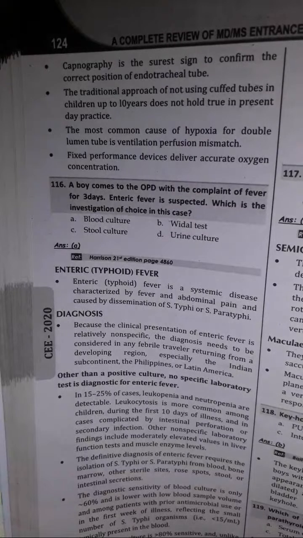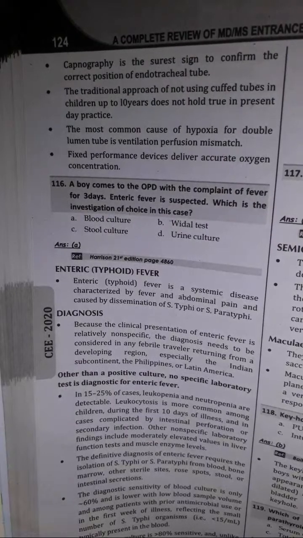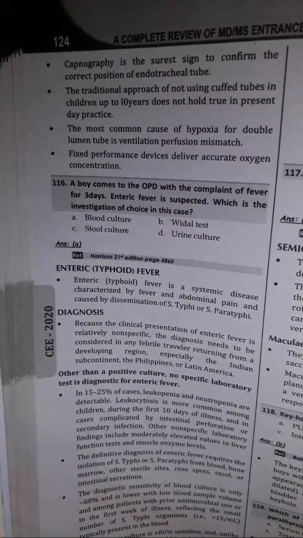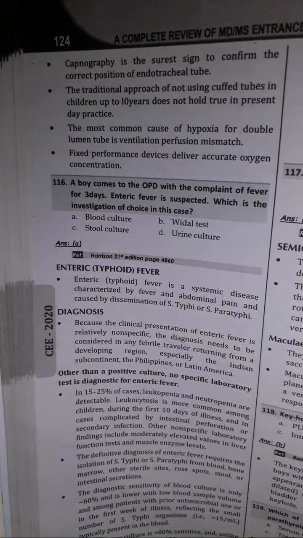A boy comes to the OPD with the complaint of fever for 3 days. Enteric fever is suspected. What is the investigation of choice in this case? Answer is A. Blood culture.